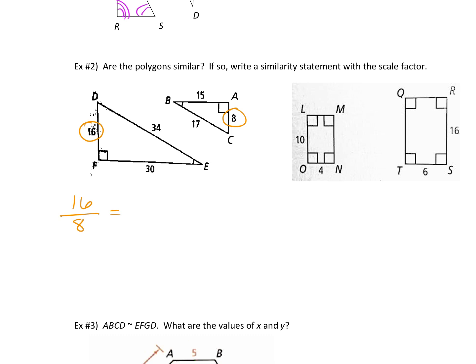What's another one? 30 is your middle number. 15 is your middle number. Again, notice she did not tell me 15 to 30, right? That would be different. Make sure you keep going in the same order all the way through. And then the last one? 34 to 17. Okay, so then you check it. Reduce all of those. You get 2 to 1, and 2 to 1, and 2 to 1. Are those polygons similar? Yes.